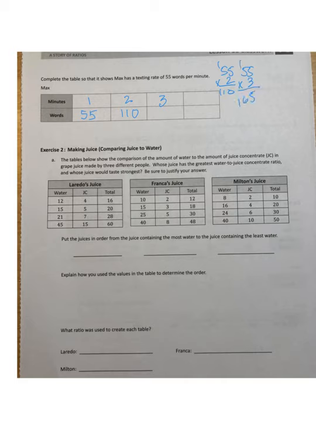165, 165. Okay, how about times 4? And so it's 55 times 4. That's 220. Wow, that's a lot of words.